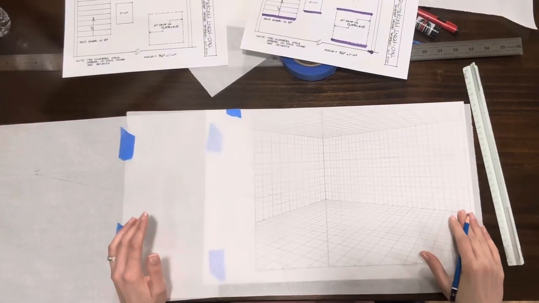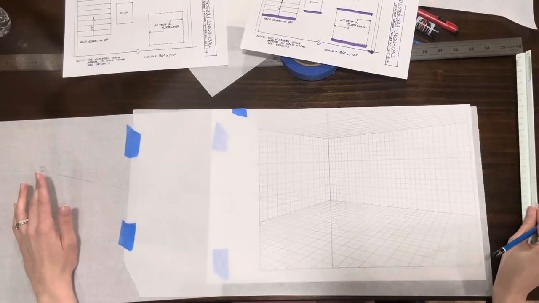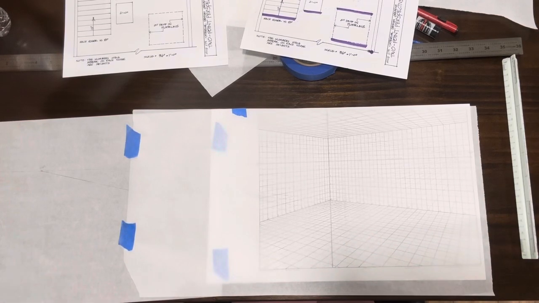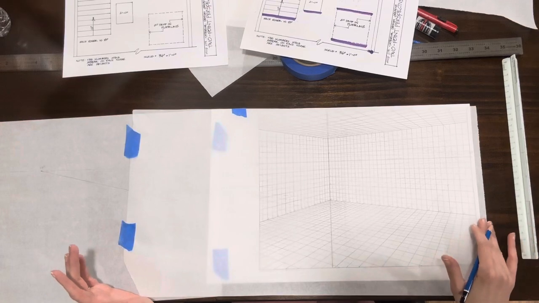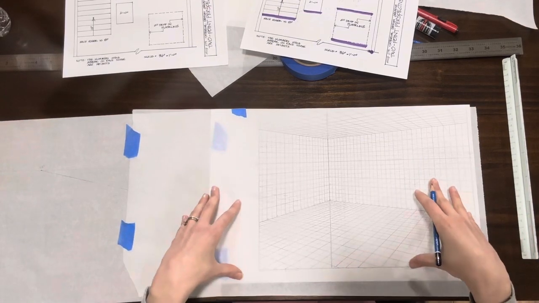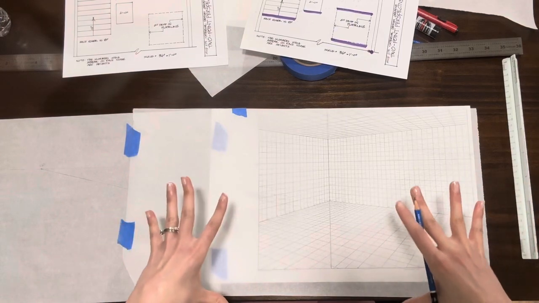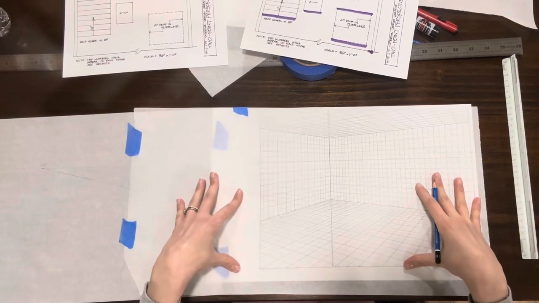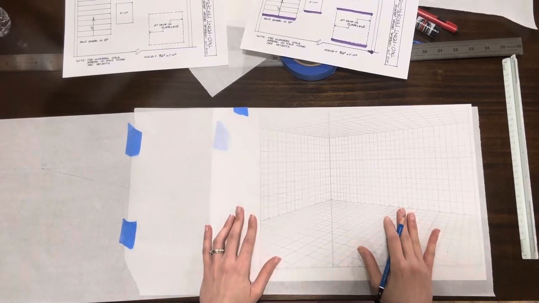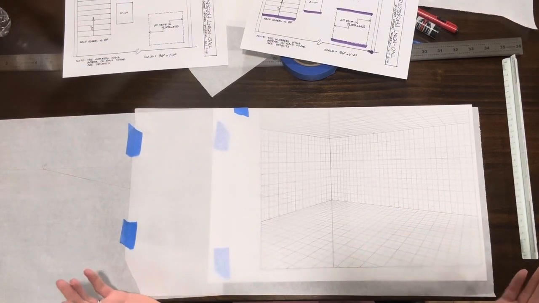Now, after I found my second vanishing point, my grid and my vanishing points are ready. The purpose of having the grid and vanishing points is not for us to draw on that, but we need to put a tracing paper, or you can use your light board and put your marker paper on top of it. It's up to you, but I prefer to use tracing paper right now because I don't have a light board.